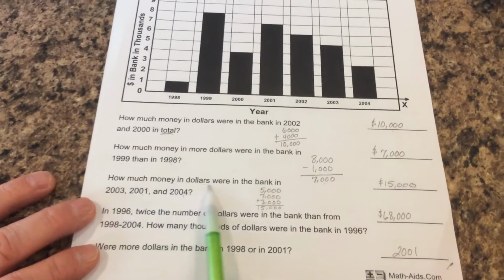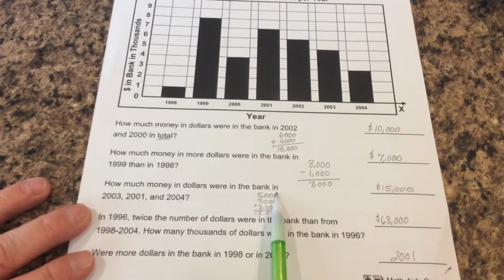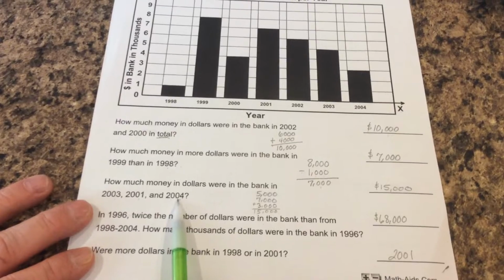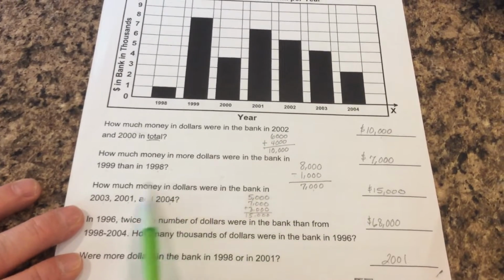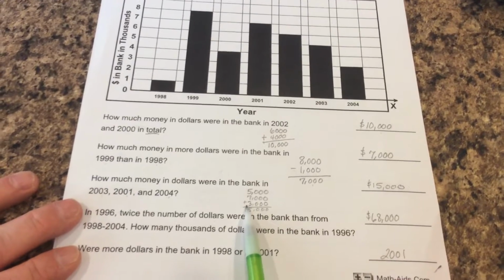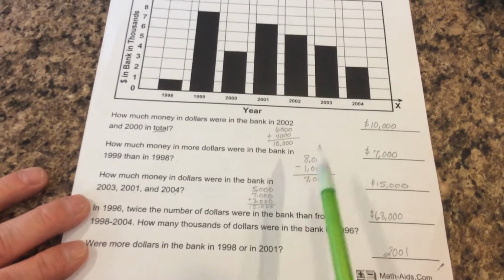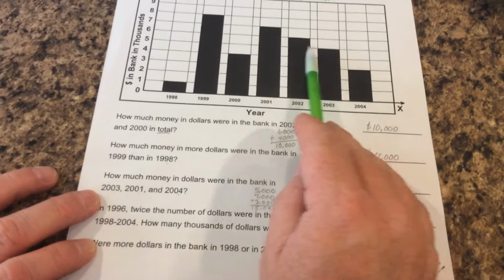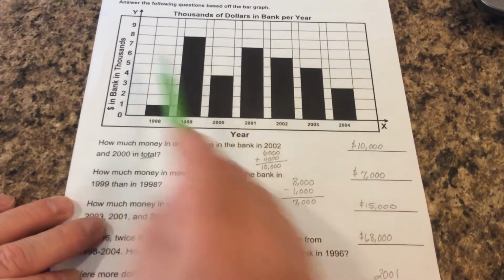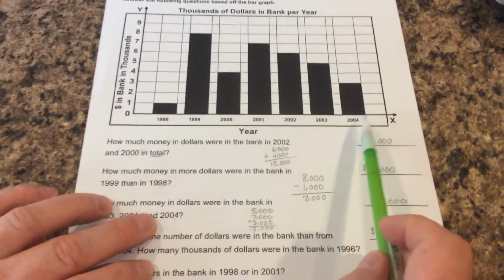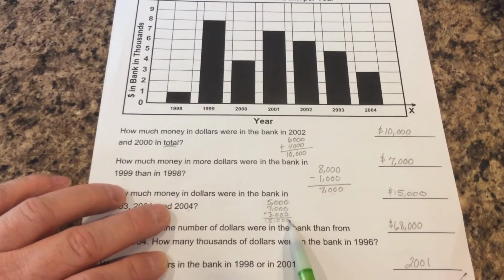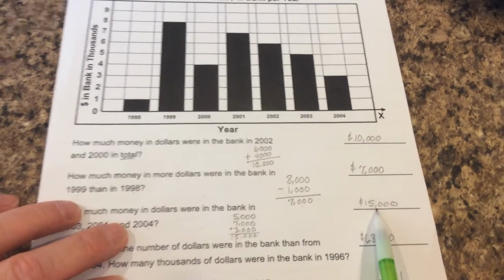How much money in dollars were in the bank in 2003, 2001, and 2004? We need to add those three up. So it's a total again. We are adding. 5,000 was in 2003. 2001 was 7,000, and 2004 was 3,000. If we add those three amounts together, we get a total of $15,000.